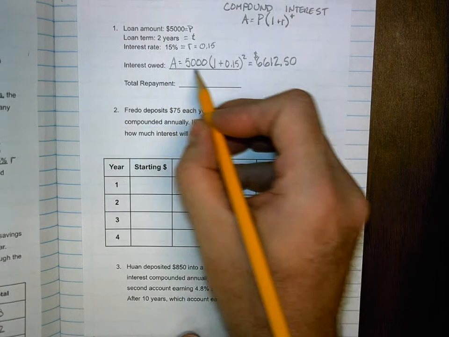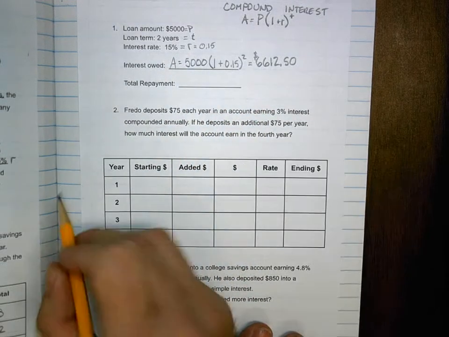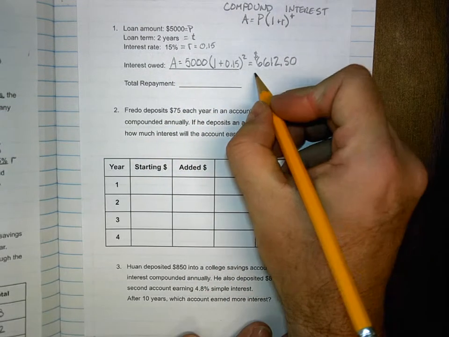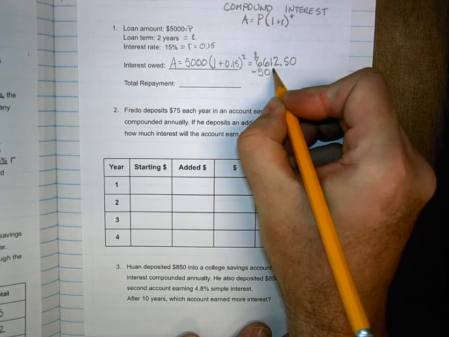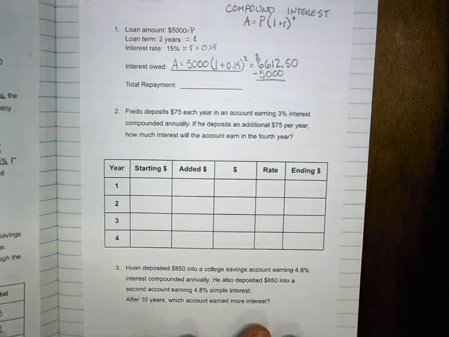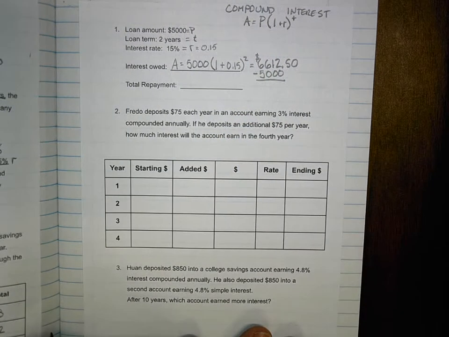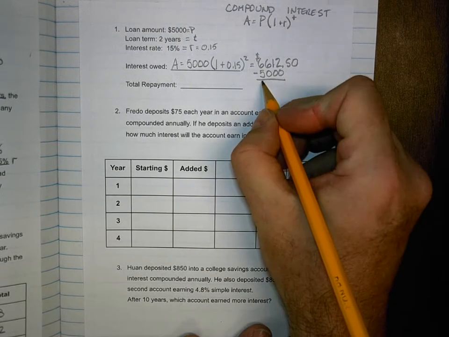We've got something more to do. What do we have to do? We've got to subtract the original amount, the principal, from this to find out what the interest was. So what's 6,612.50 minus 5,000?